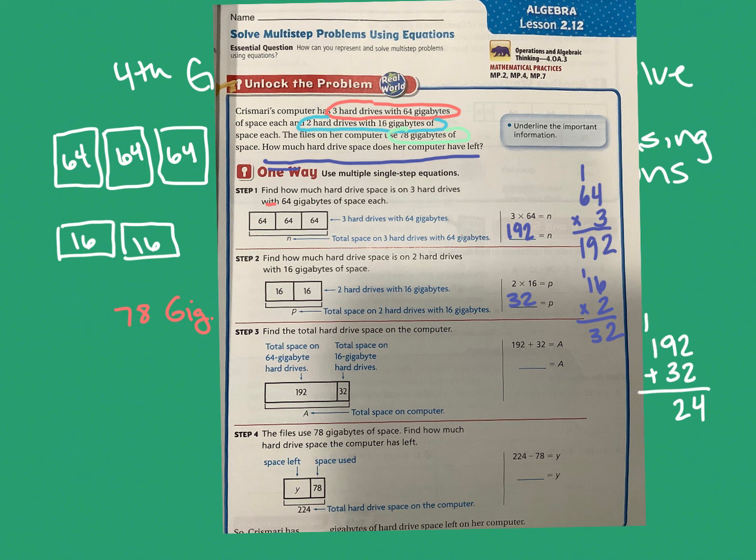1 plus 1 is 2. So all together, the amount of space she has is 224. I'm going to put that in my picture. This is the amount of space she has on her computer. Okay. Back to my question.